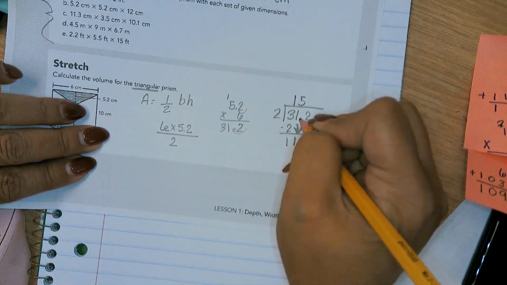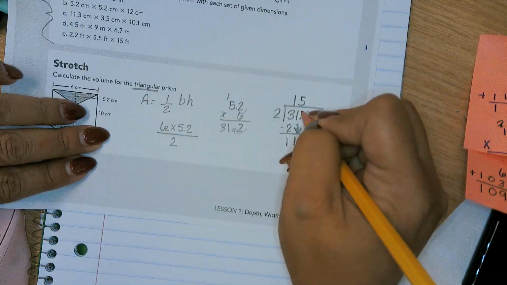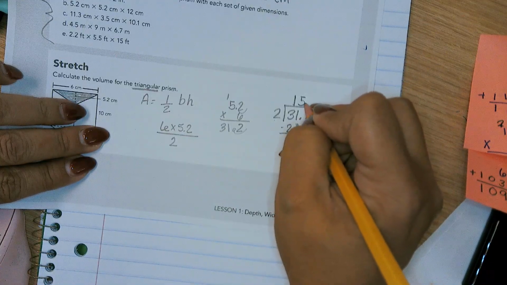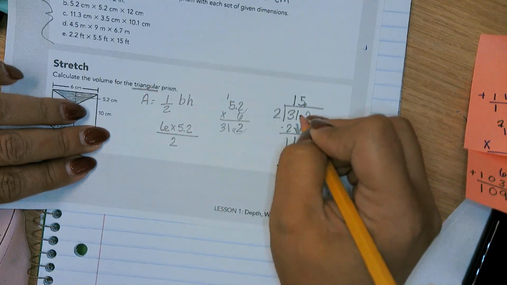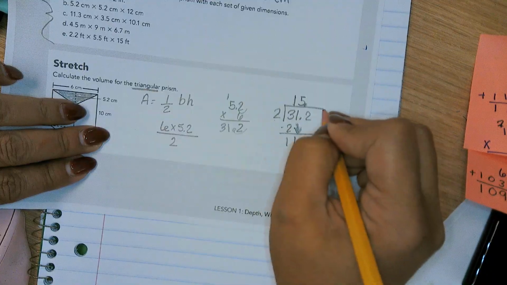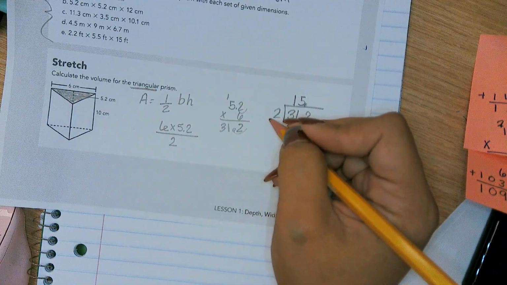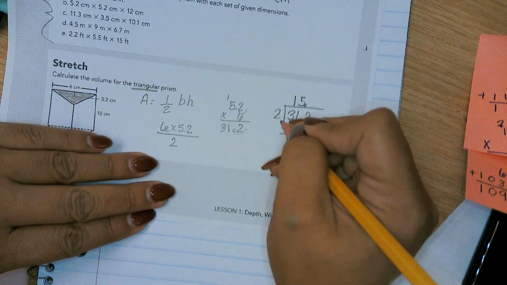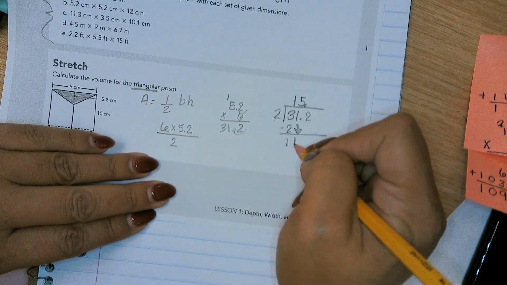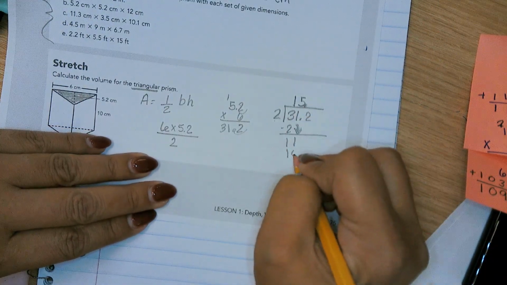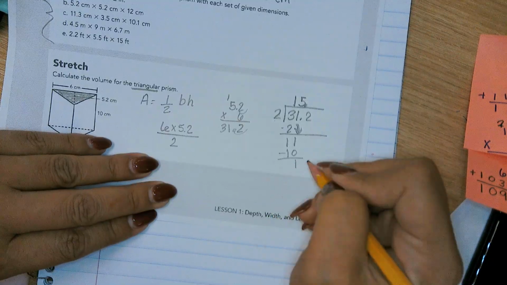5. Now, here's the fun part about division. You kick the decimal up. Wherever it is, that's where you go. The only time it shifts is if there's a decimal in the divisor. How many groups of 2? We said 5. 5 times 2 is 10. And when I subtract, I'm left with 1.